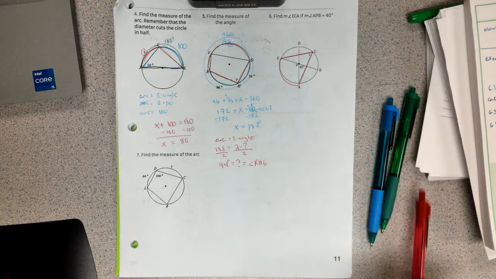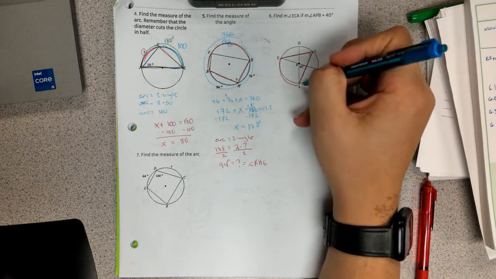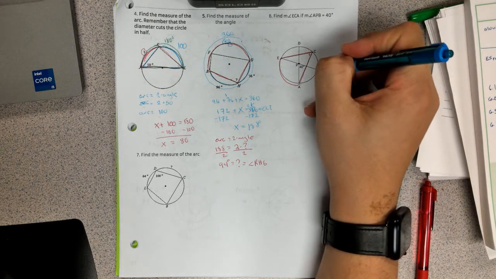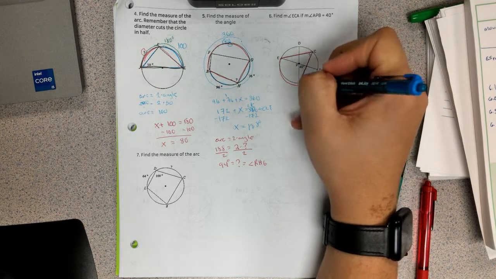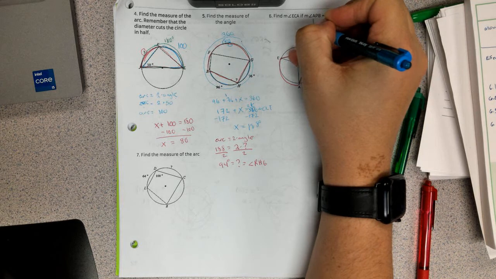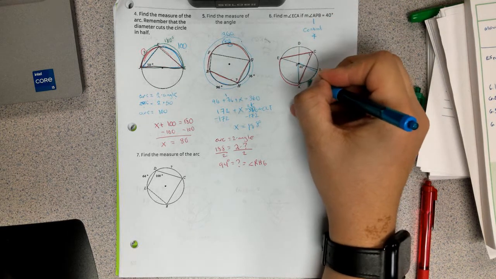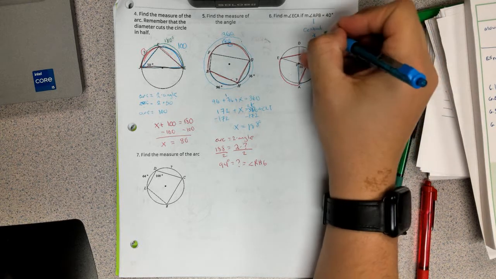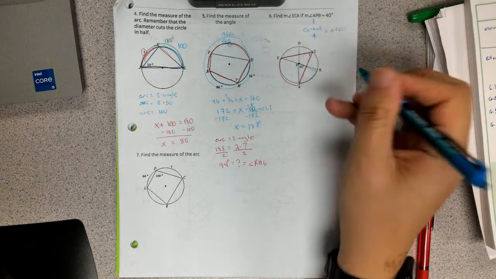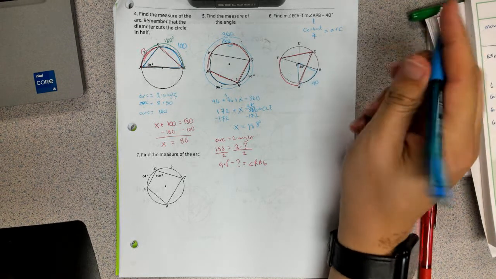We're told that angle APB here is 40 degrees. Notice that APB is a central angle as it is formed at the center of the circle, which means since it's a central angle, the angle equals the arc. So this arc AB here is also 40.